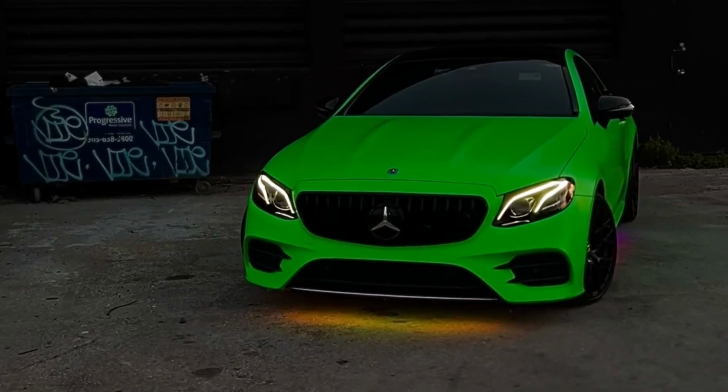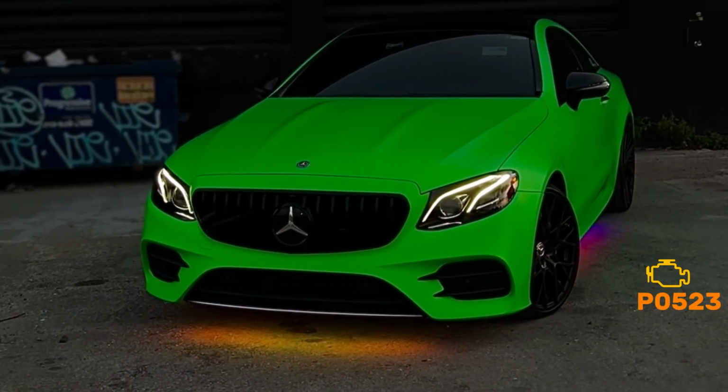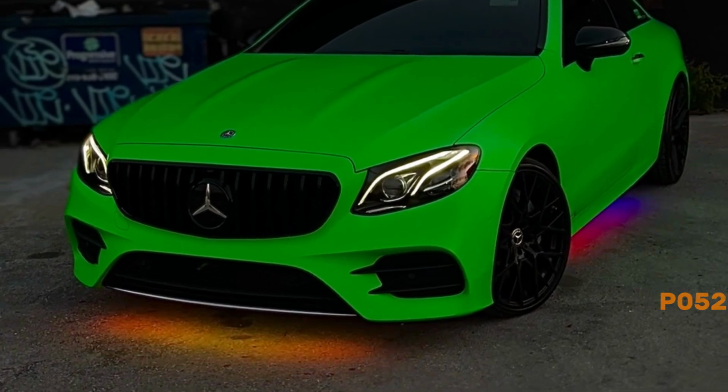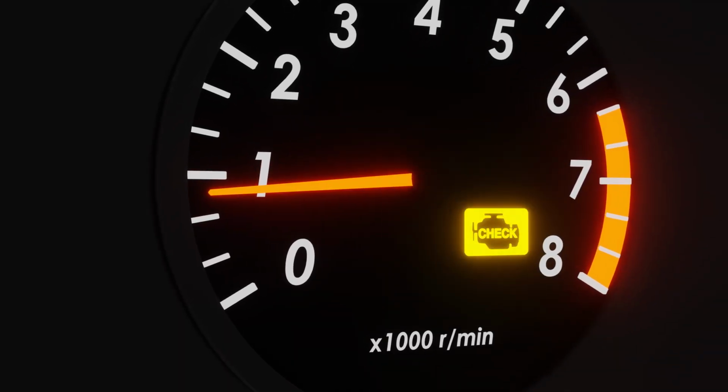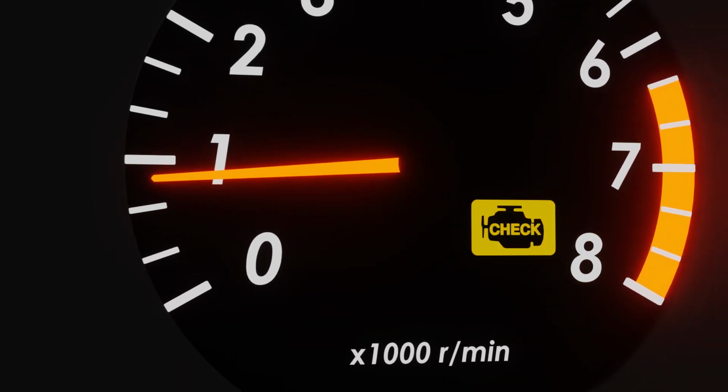In today's video, we're going to talk about the Mercedes Benz P0523 engine code. If your check engine light is on and you're seeing this code, make sure to watch till the end.